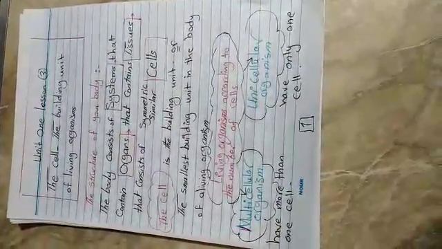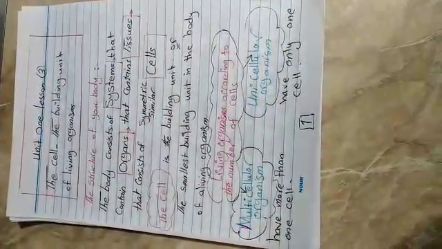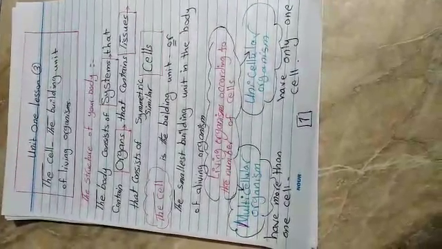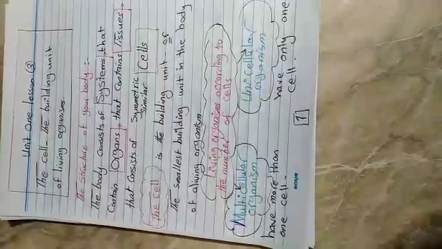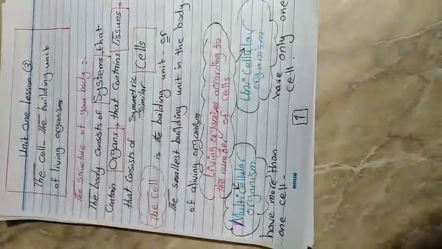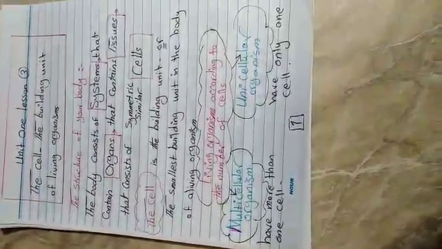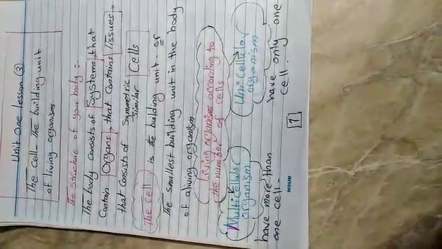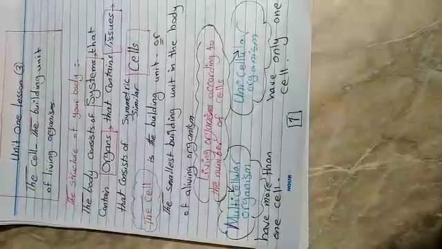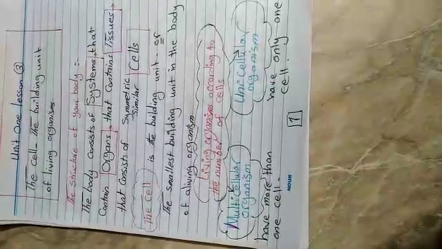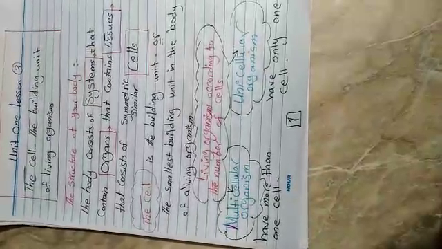Unit 1, Lesson 3. The cell, the building unit of living organisms. We have defined the cell in Lesson 1, which is the building unit in the living organism body. Let's remember together the structure of your body.